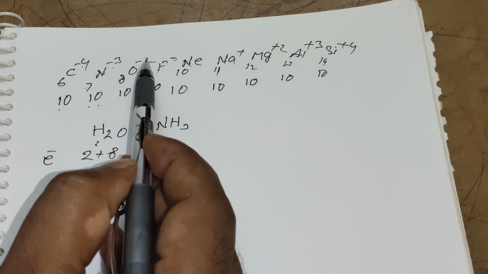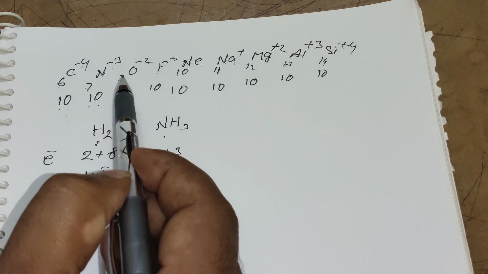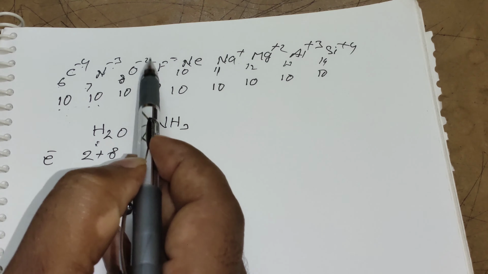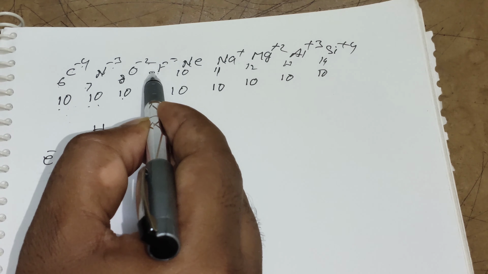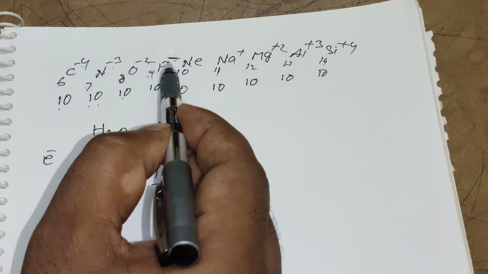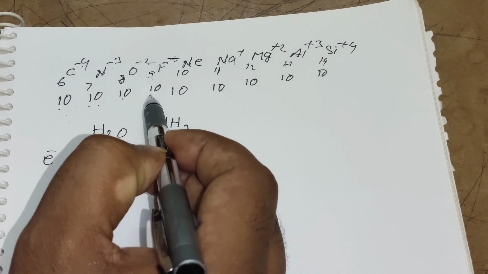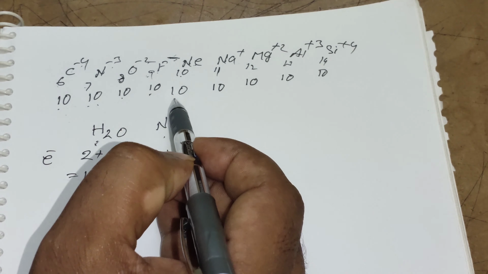Whereas in O2-, oxygen is gaining 2 more electrons and already has 8 electrons. The total number of electrons is 10. And the fluorine atomic number is 9, it contains 9 electrons and gains 1 electron. So the total number of electrons is 10. Whereas the neon atomic number is 10, so the number of electrons is also 10.